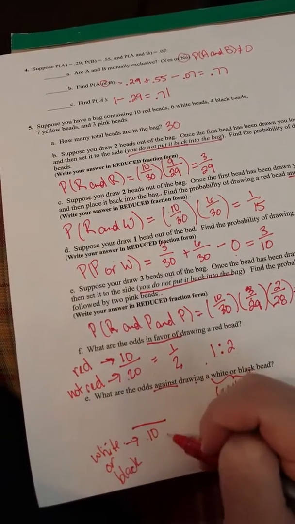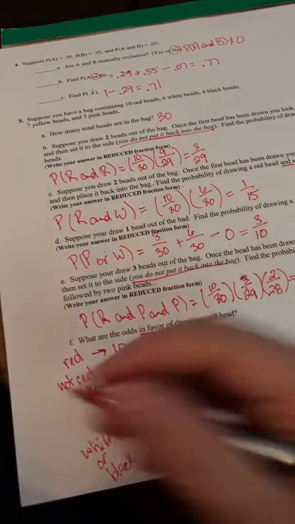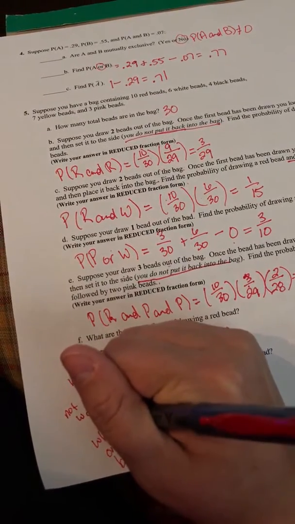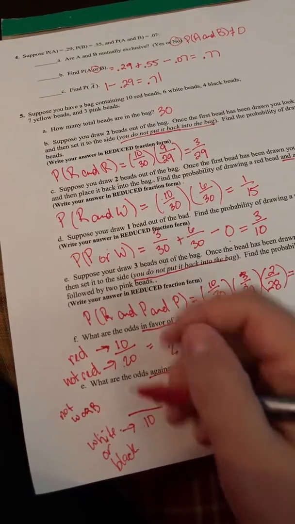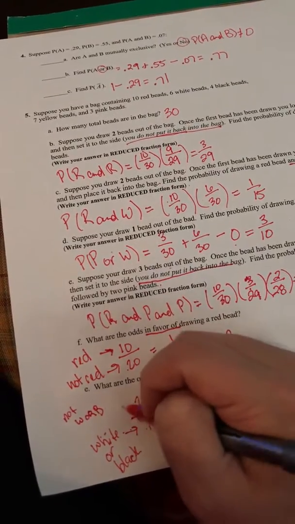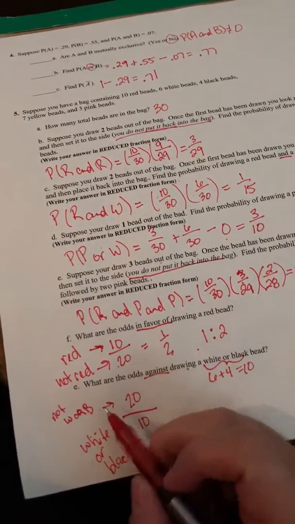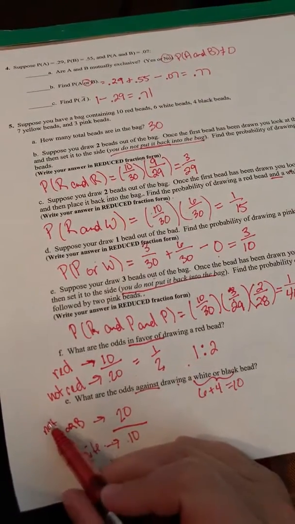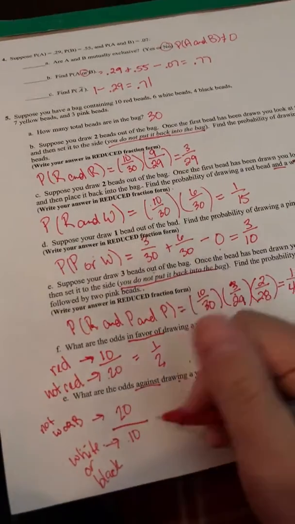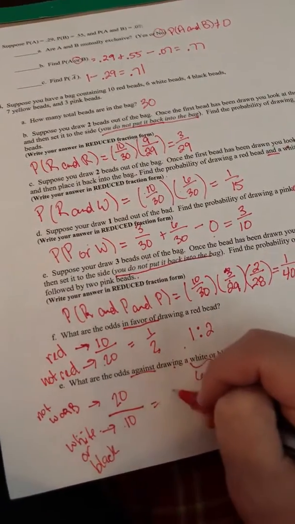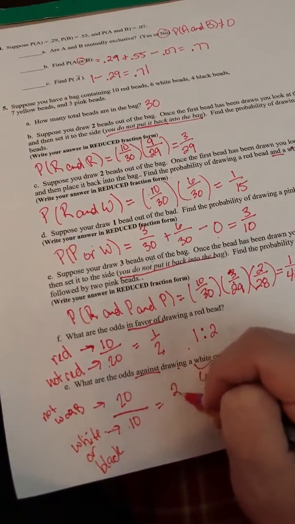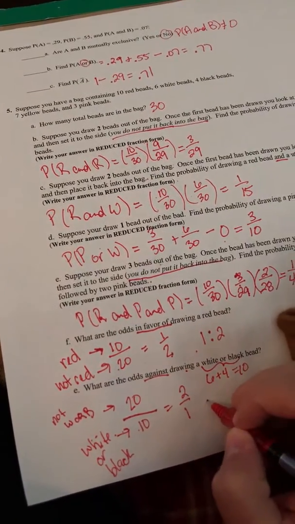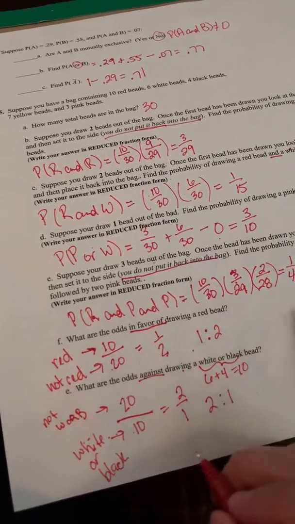So if you've got 10 that are white or black, how many are not white or black? So the complement, I'm just going to write not white or black. Then there's still 30 beads total, so not white or black would be 20 of them. So this reduces, don't just write a 2, write 2 over 1. So your odds against drawing a white or black would be 2 colon 1.